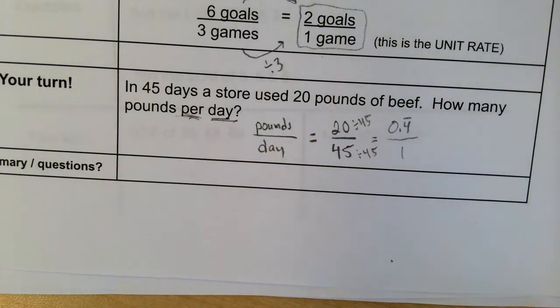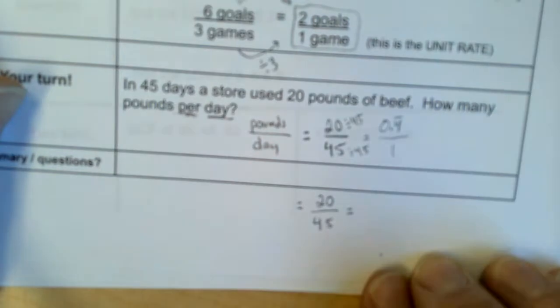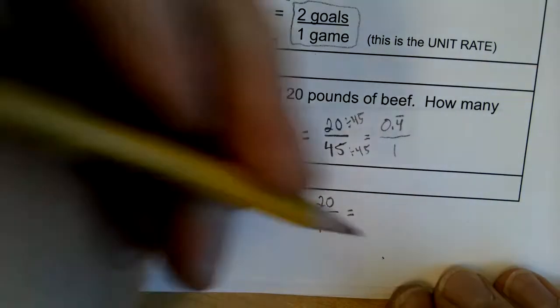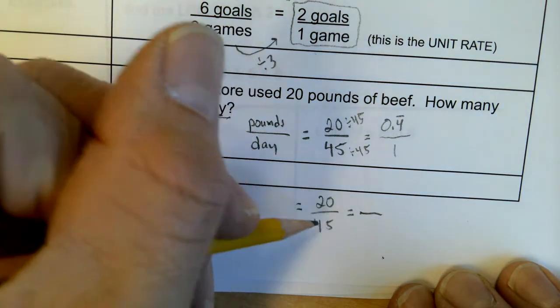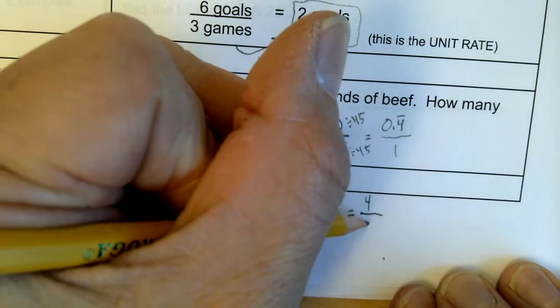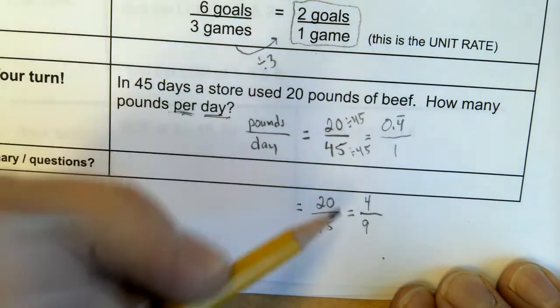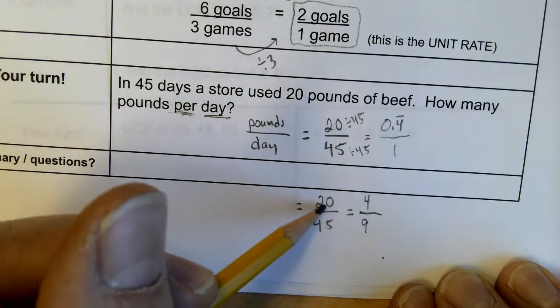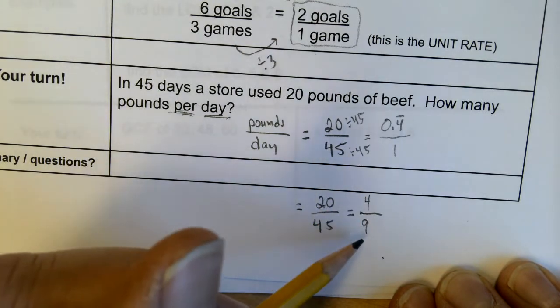Now, the better way to do it, I'll write it down here. The way that you'll see it most often asked on ALEKS is to take that 20 pounds per 45 days and get it into simplest form. So 5 will go into both of these. 20 divided by 5 is 4. 45 divided by 5 is 9.